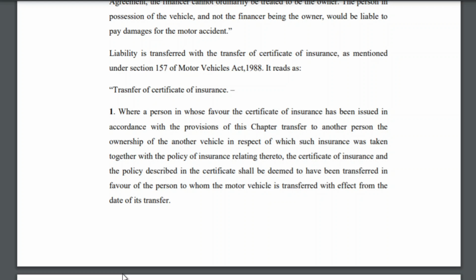Under several instances, the licensing authority can revoke the license given to the holder. Suppose he is a habitual drinker, addicted to narcotic drugs or psychotropic substances, or he misused the motor vehicle in the commission of a cognizable offence and is likely to cause danger to the public.